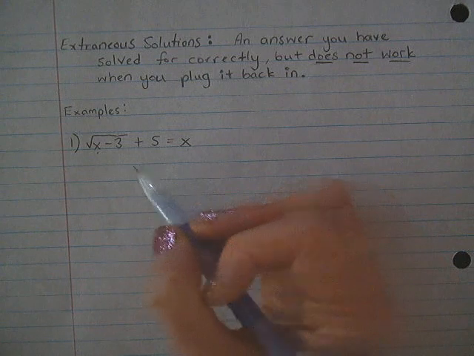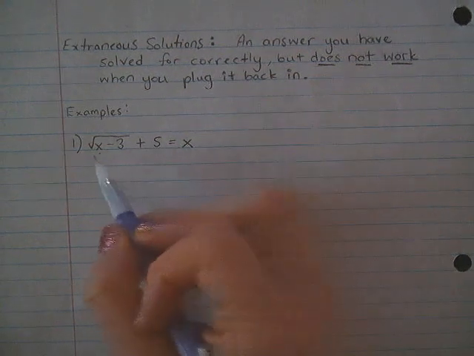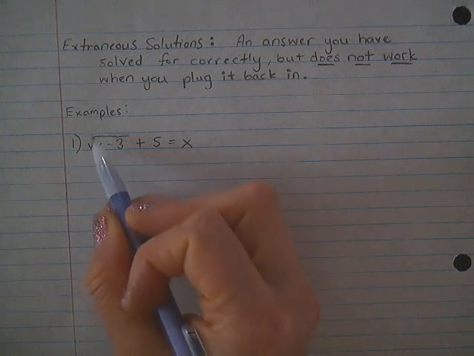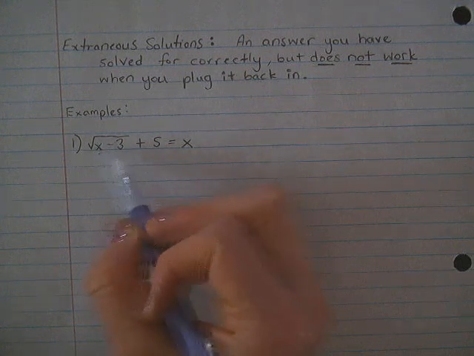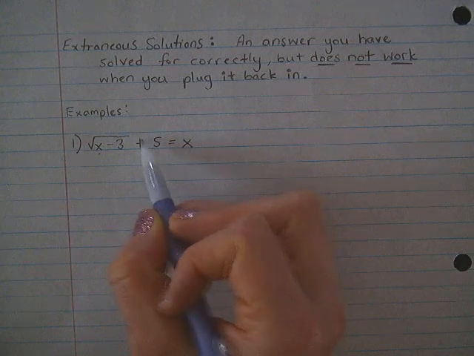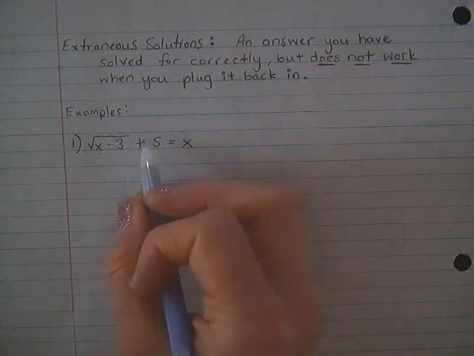Okay, so just like what you did yesterday, when you're solving these equations, you still have to get the radical by itself. And so notice you have the square root of x minus 3. That's all underneath the radical. Okay, and then you have a plus 5 on the same side of the equals mark. So you've got to get this positive 5 away.